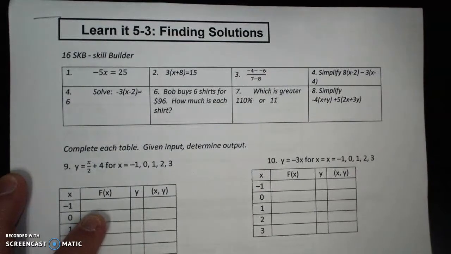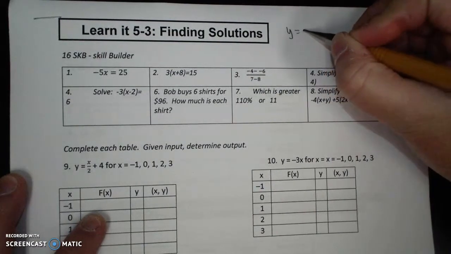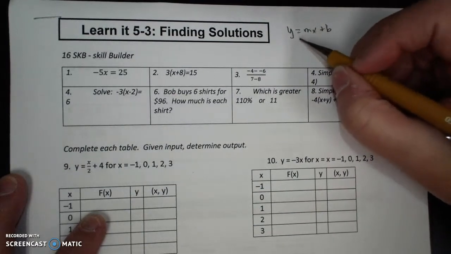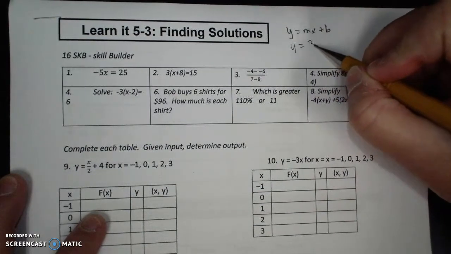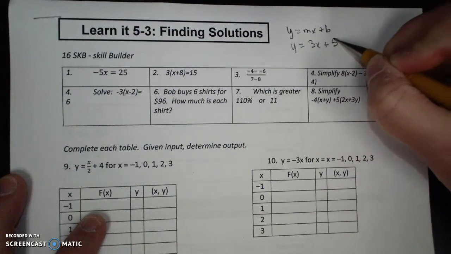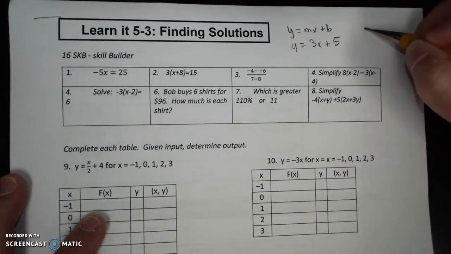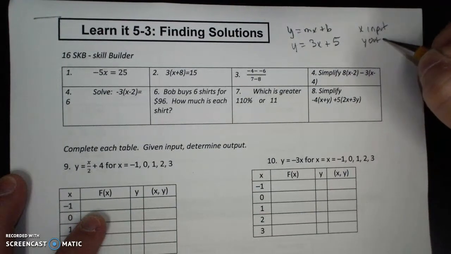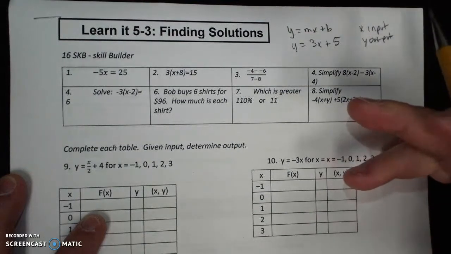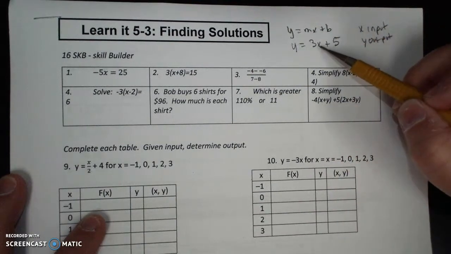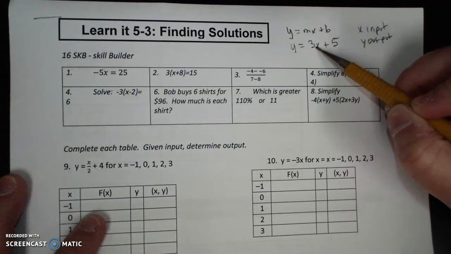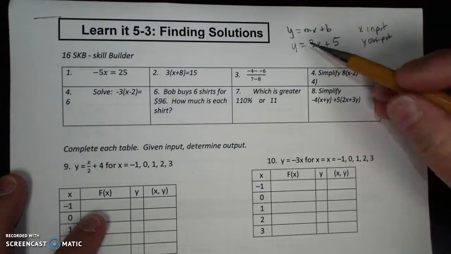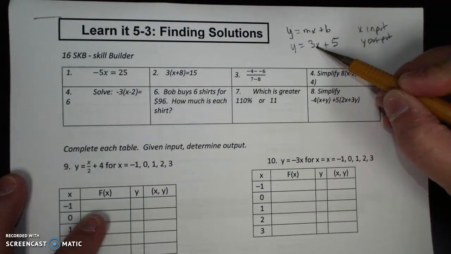So you have an equation that is y equals mx plus b, where m and b are numbers. And so I'm just going to make one up. Y equals 3x plus 5. And you know that x is your input and y is your output. So I am going to give you some inputs and you are going to put them in and you're going to get an output, because this x means it can be absolutely anything.